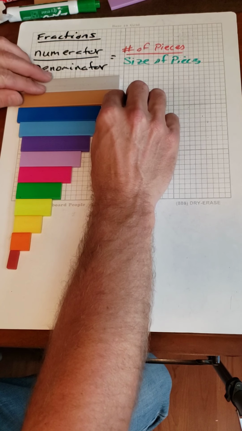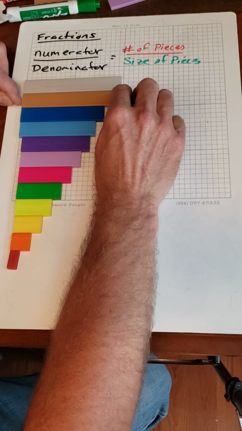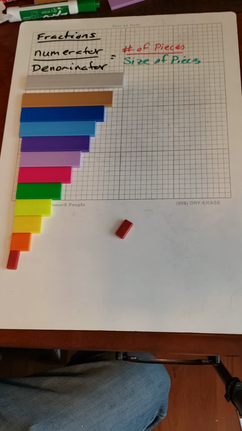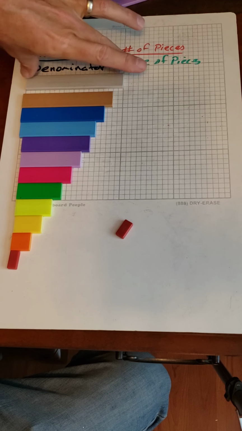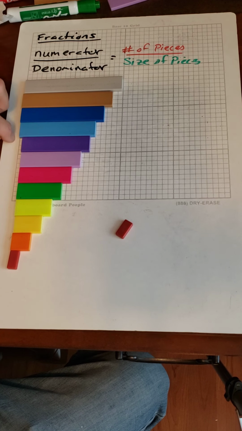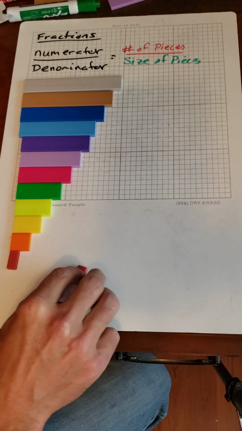So what's missing each time is one red one. And so what that means is that we can consider this to be equal to a whole. This is equal to one whole rod. And each one of these is something less than that rod, less by exactly 1 here.